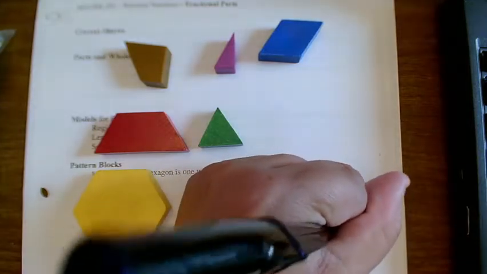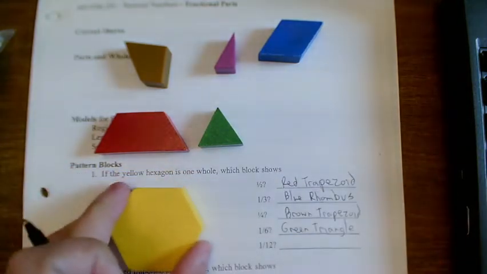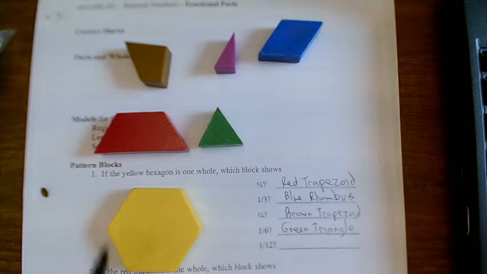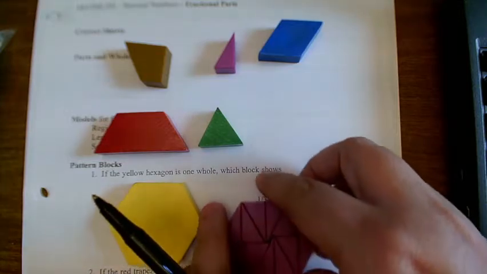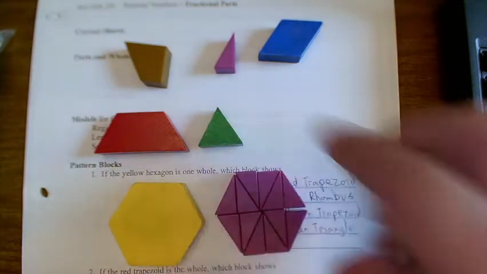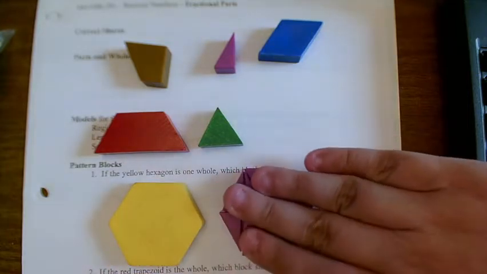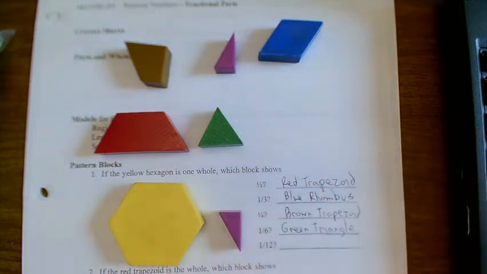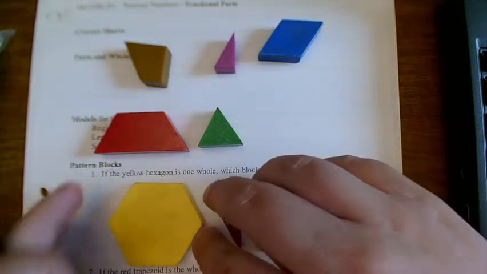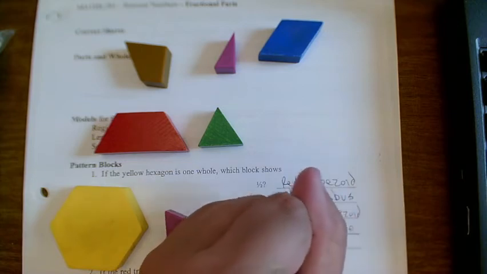And then finally, 1/12. Which piece would split the whole into 12 equal parts? That's going to be the purple triangle. Let me just scooch this up here. You see it takes 12 purple triangles to make one hexagon. So 1/12 would just be one of the purple triangles.